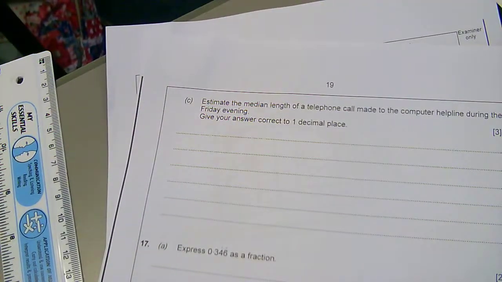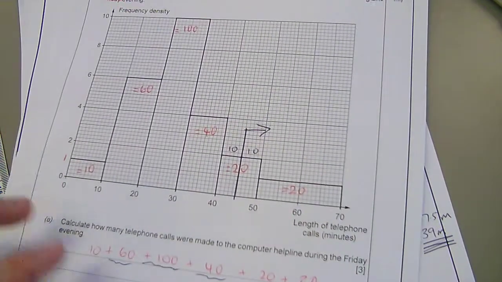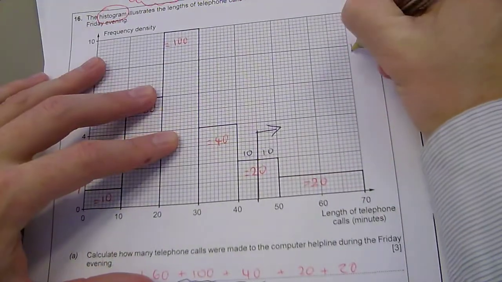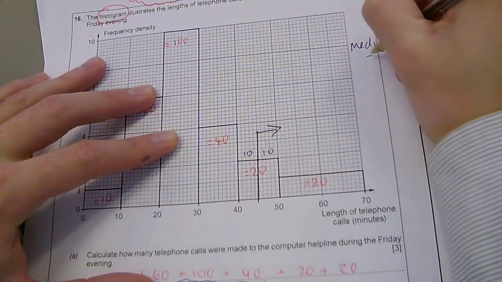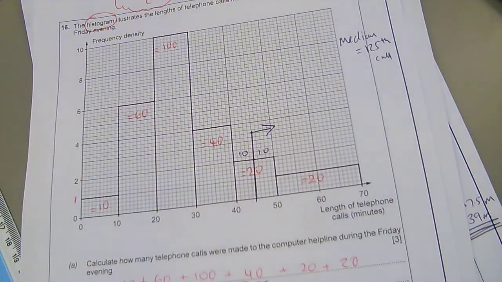Estimate the median length of a phone call made to the computer helpline during Friday evening. Okay, so how do I find the median? What do I do? How do you find the median? Is it half of 250? It's half of 250, okay? So median equals 125th call, okay? So I'm looking for where number 125 is.